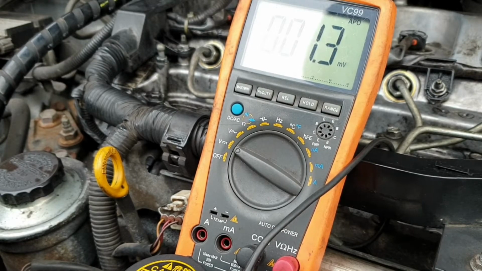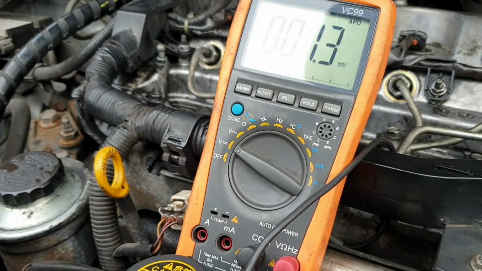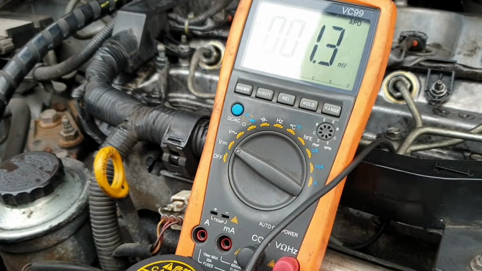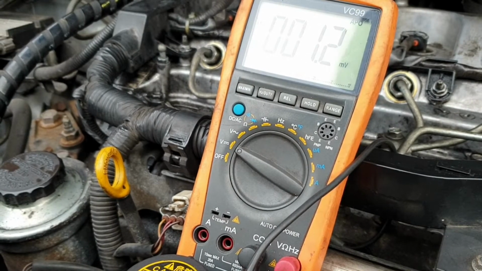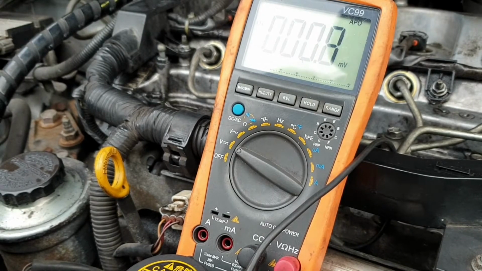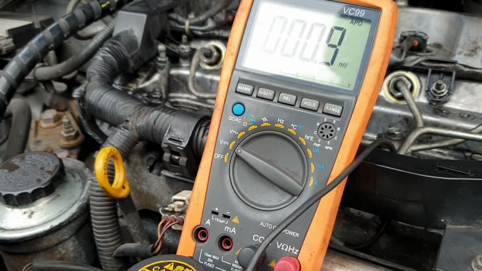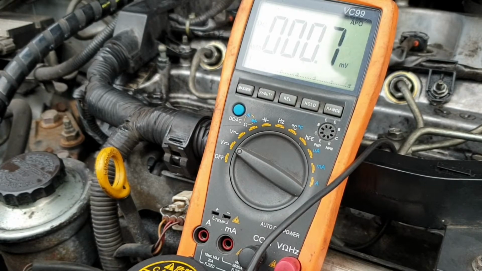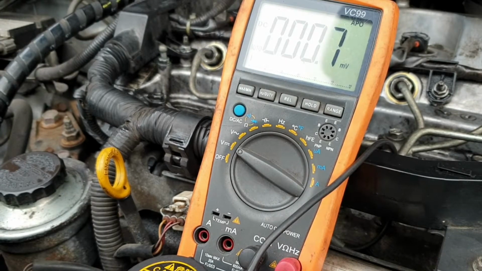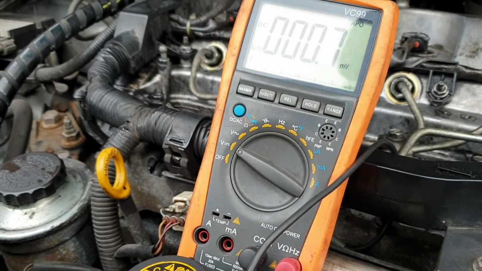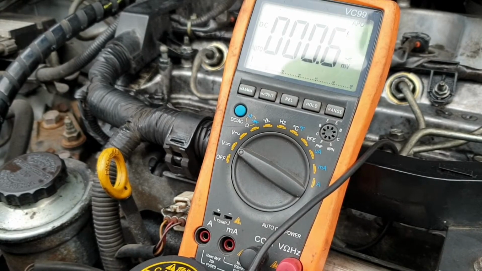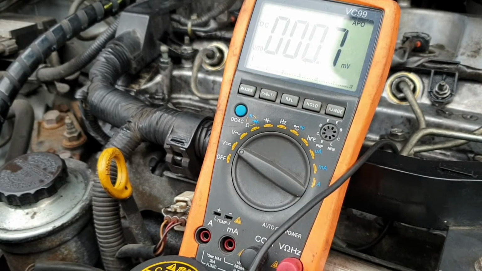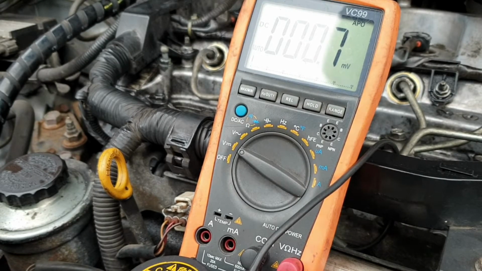So the problem is either restriction of the inlet manifold due to carbon deposit buildup, restriction in the flow of air, turbocharger defect, or restriction in the turbo air charge system.